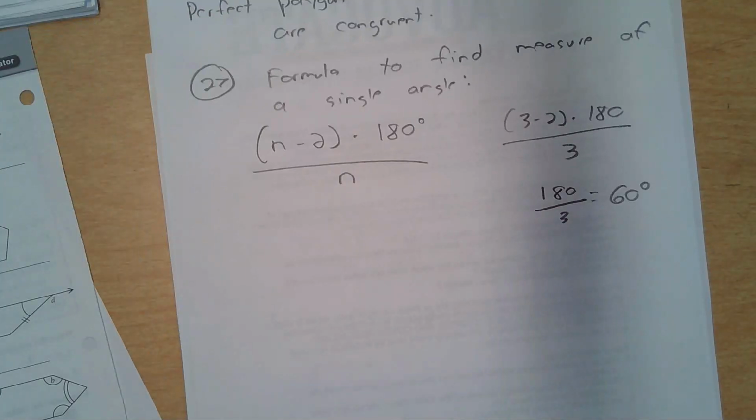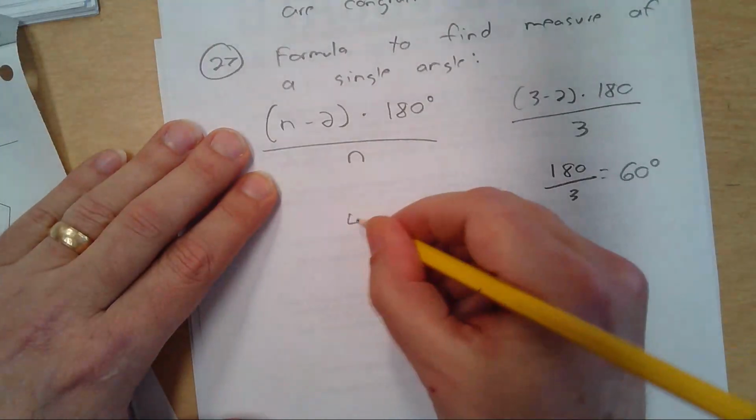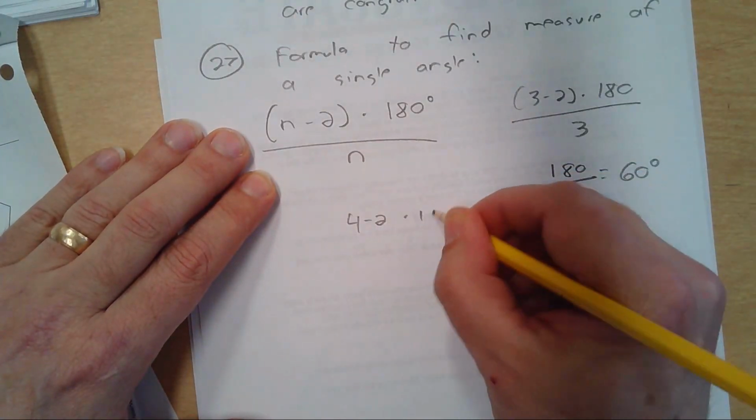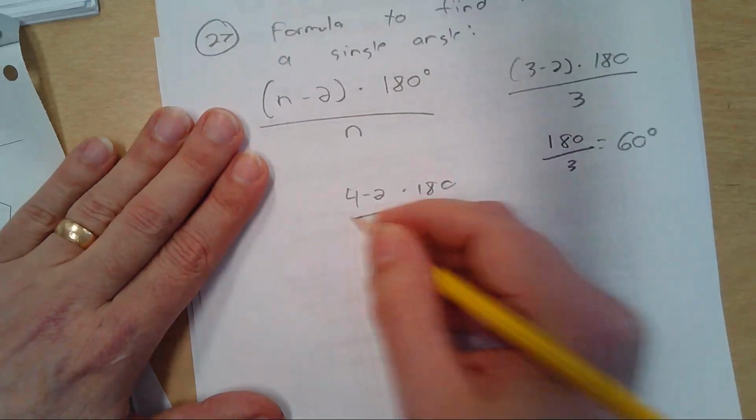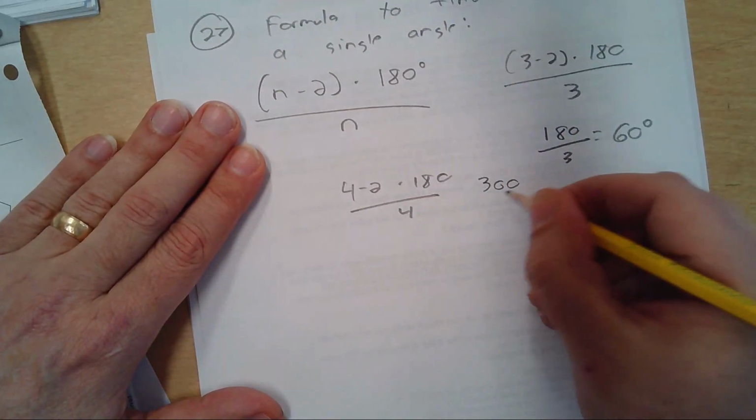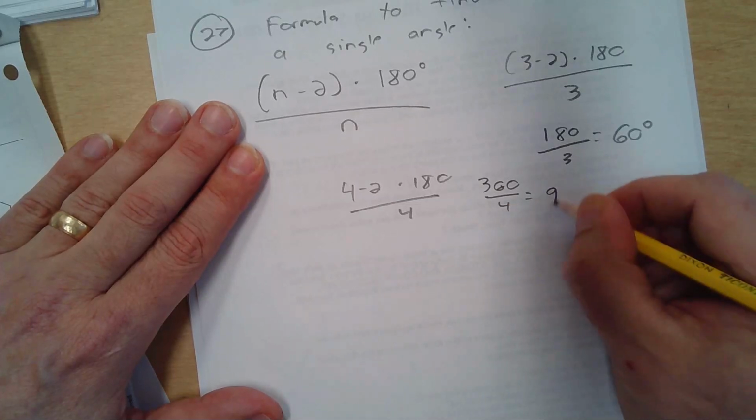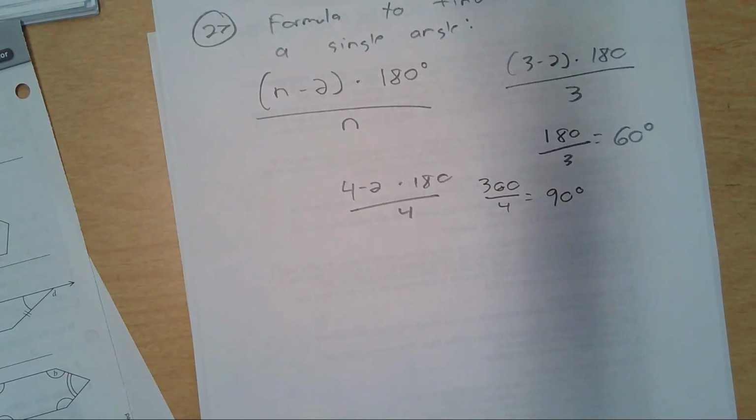We know for the square the final answer should be 90 degrees: 90, 90, 90, 90. But plug it in. 4 minus 2 is 2, times 180. Divide by 4. 2 times 180 is 360, divided by 4. The measure of a single interior angle is 90 degrees. All four of them are the same measurement.